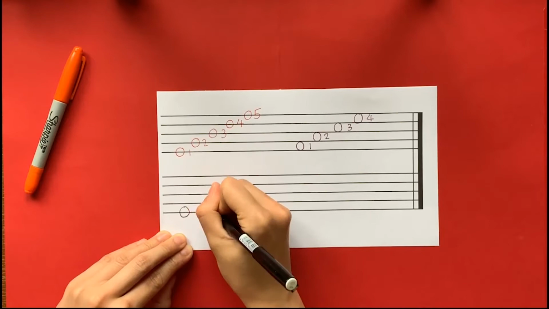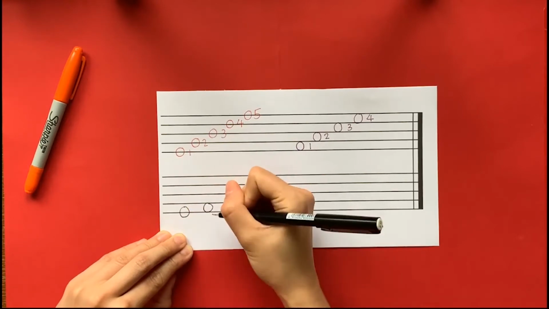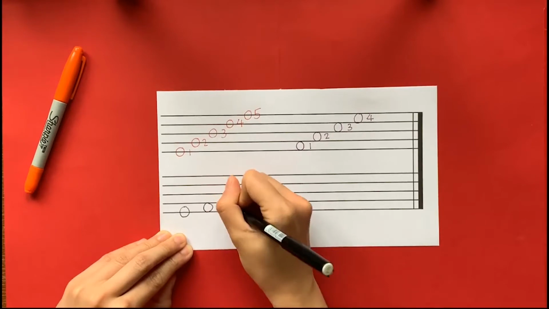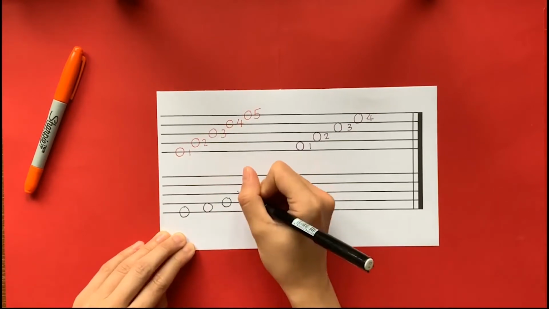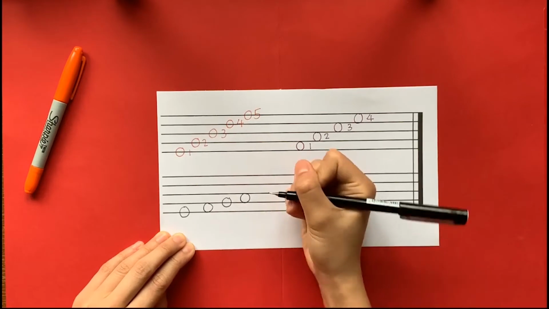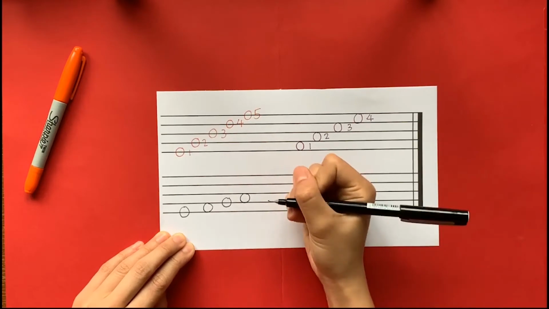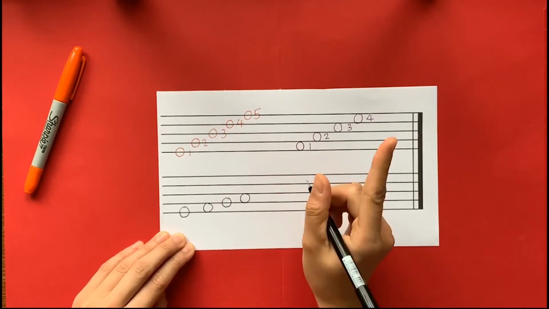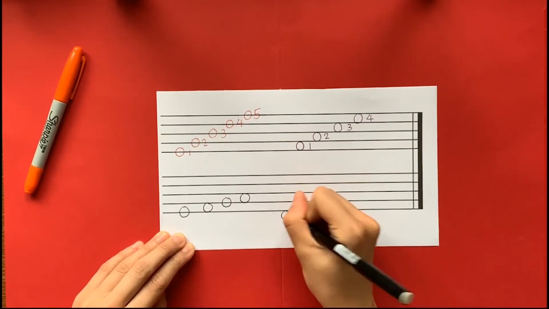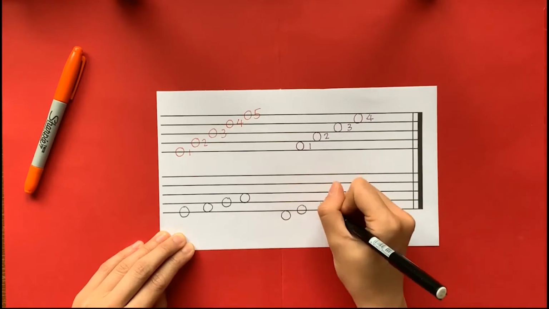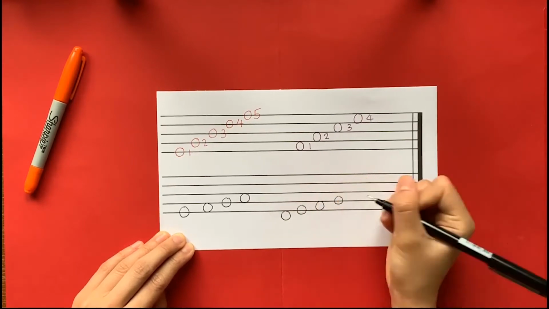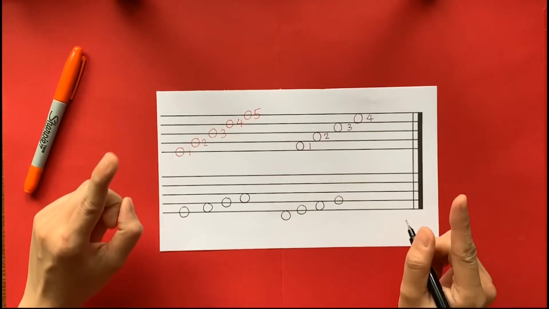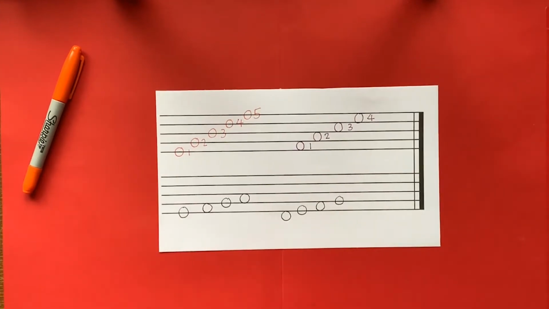From this line note 1, I go to the nearest space note, which is on space 1. And from this space note, I go up to the next nearest line note, then to the space note, and so on. Do you notice how the notes are moving up alternately from line to space? Or we can also start from a space note to the next nearest line note, space note, then line note, and so on. Just remember, the notes are moving up and down step by step alternately from line to space.